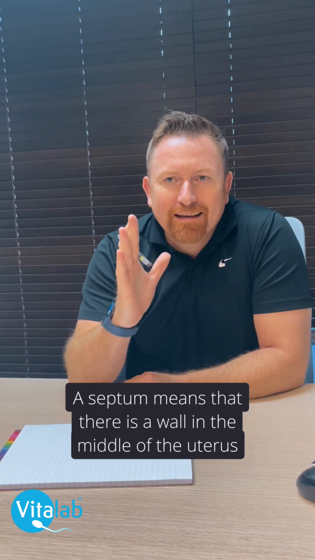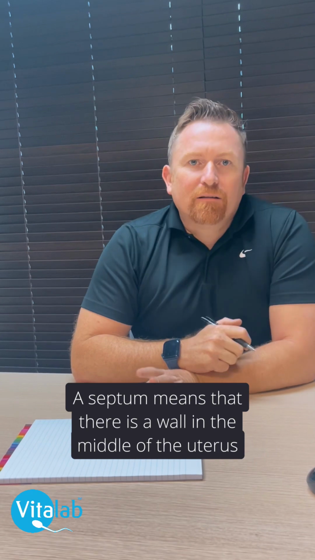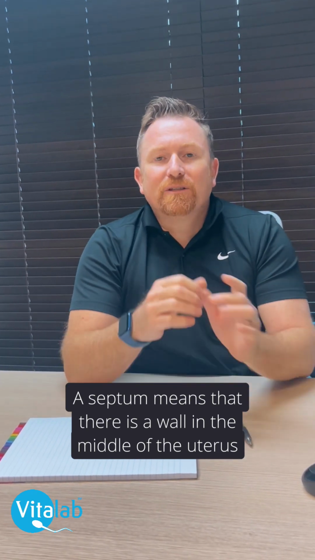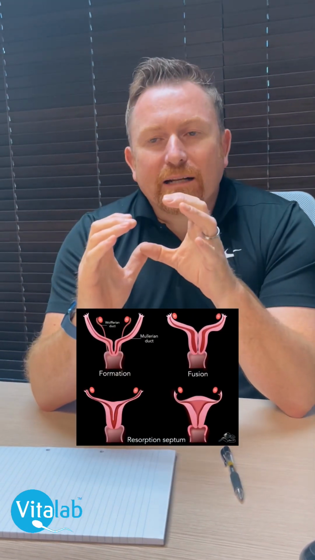And a septum means basically there's a wall in the middle of the uterus. And the question is, how did it get there? And the answer really is you were made that way. So oddly, when you were in your mother's uterus, your uterus was formed from two parallel tubes. We call them the Mullerian ducts. And so those two tubes fuse to one another.